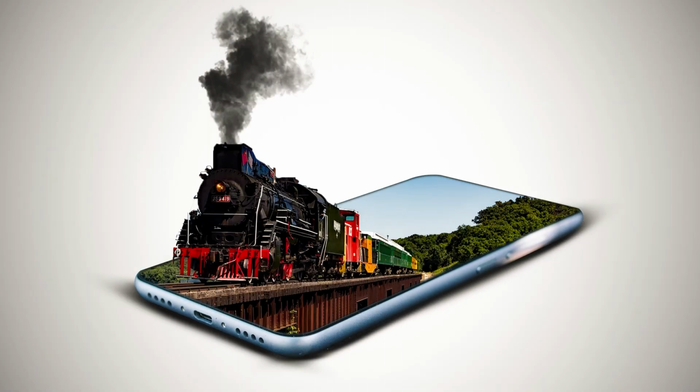In this tutorial, I'm going to show you how to create a 3D pop-out effect in Photoshop. Let's begin.